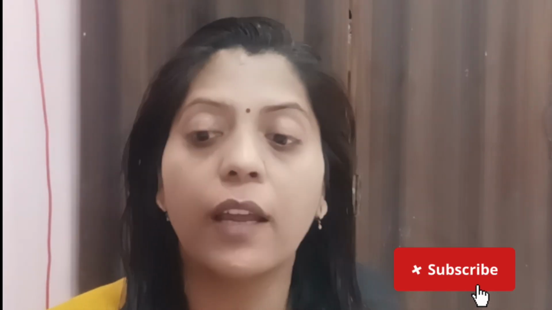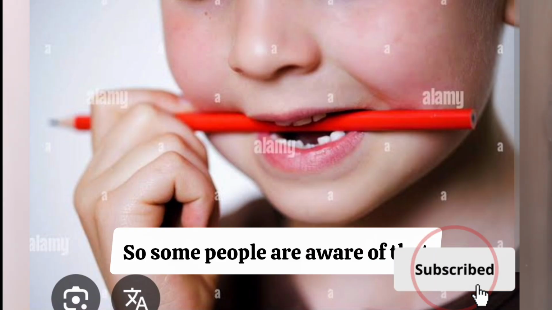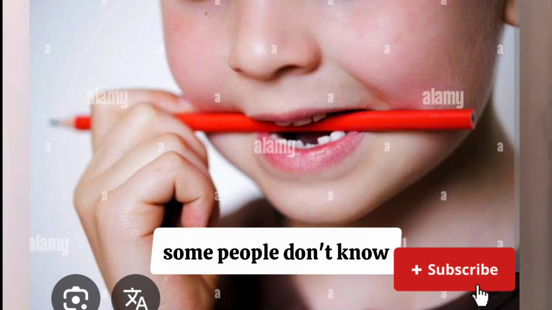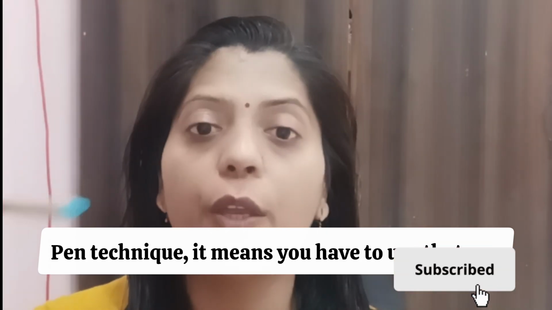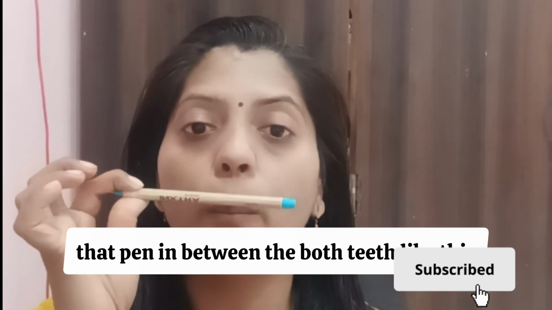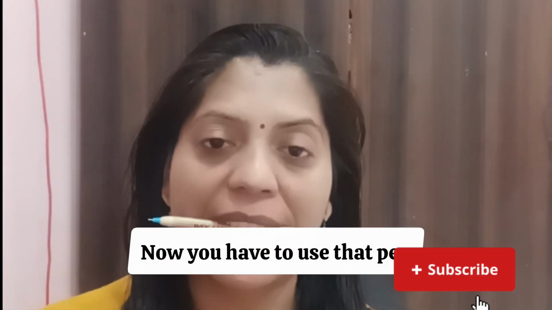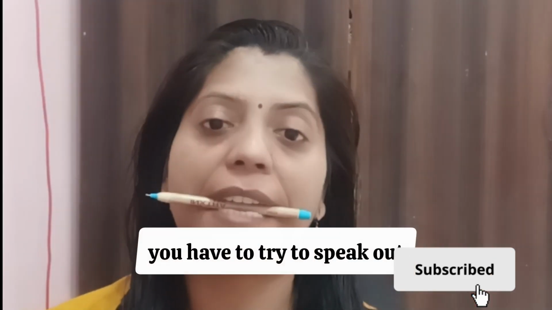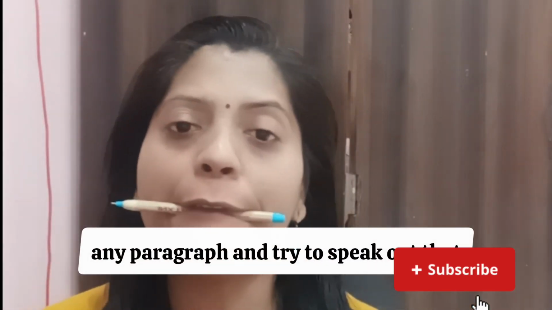After doing that, you do the pen technique. Some people are aware of it, and some people don't know how to use it. The pen technique means you hold a pen between both teeth like this. After placing the pen, you have to try to speak out. For speaking out, you take a paragraph and try to speak it out.